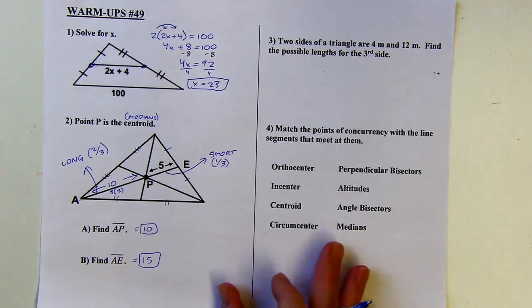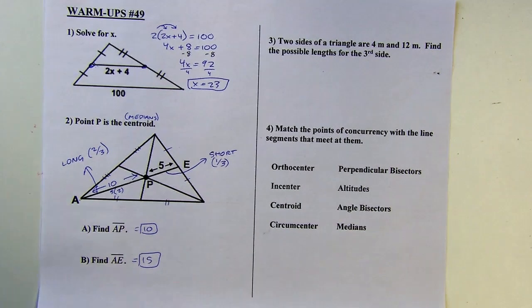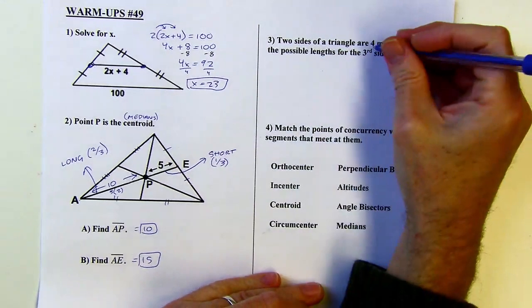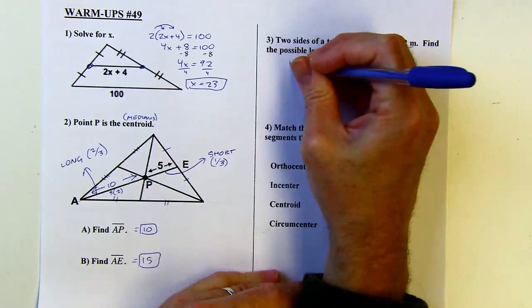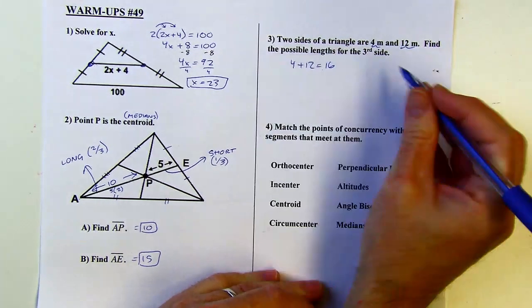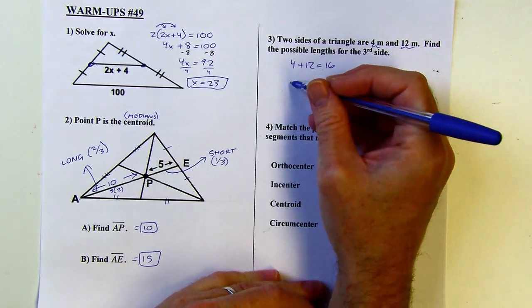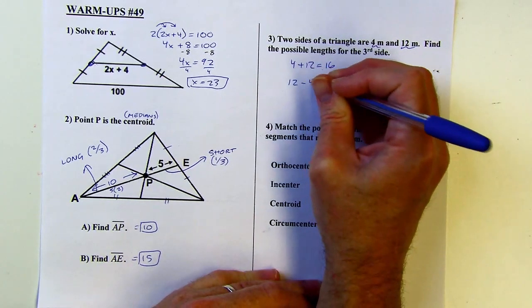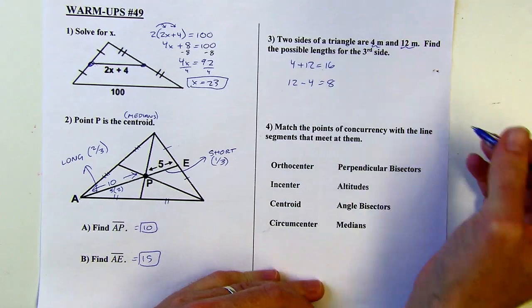Okay? All right, next. Two sides of a triangle are 4 and 12 meters. Find the possible lengths for the third side. So what you can do is write a little equation. Just take these two known sides and add them together to get 16. And then take those same two sides and subtract. I'm not going to do 4 minus 12 because it'll end up negative, so I'm going to take the bigger one minus the smaller one, 12 minus 4, and that gives me 8, okay?